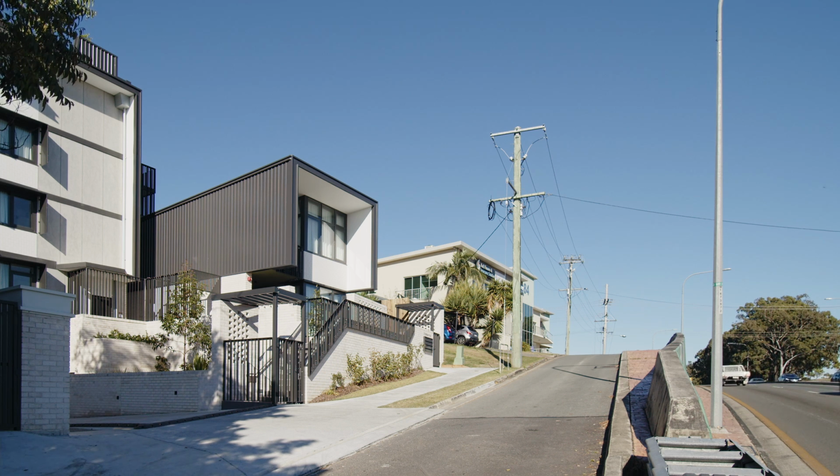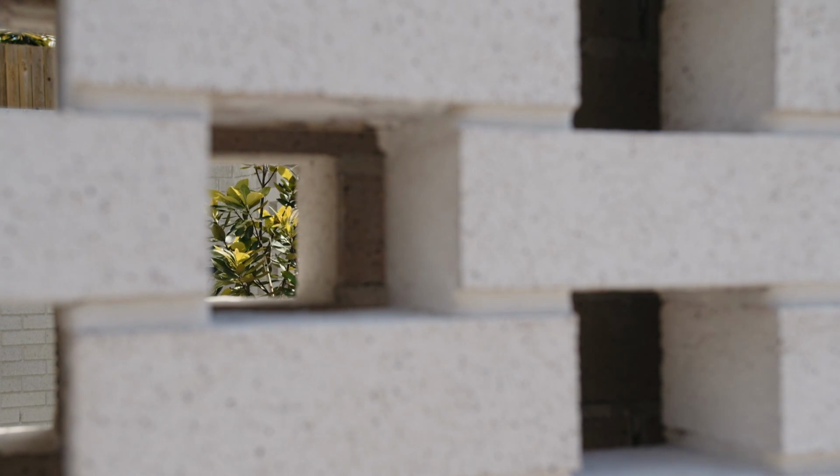What we've done is we've stepped the building from 2 stories at the front of the site to 4 stories in the middle to 5 stories at the back of the site.